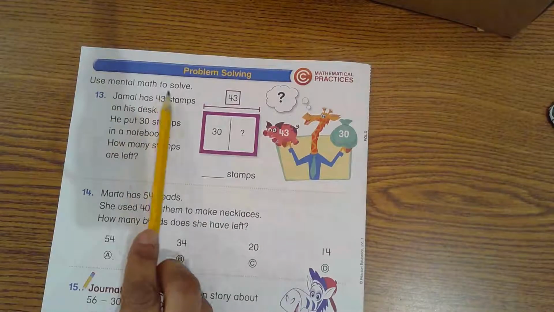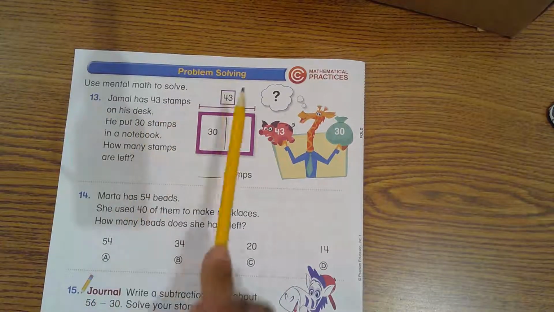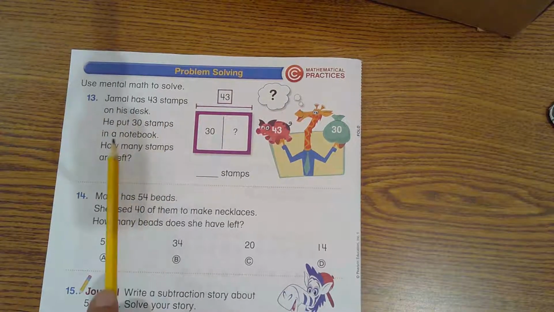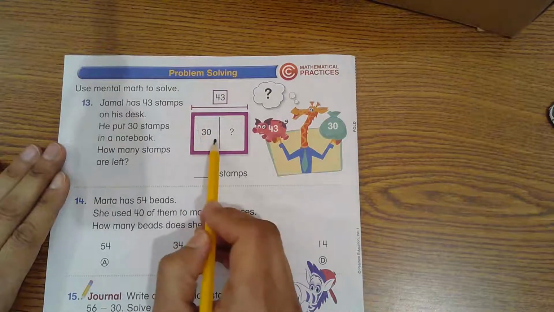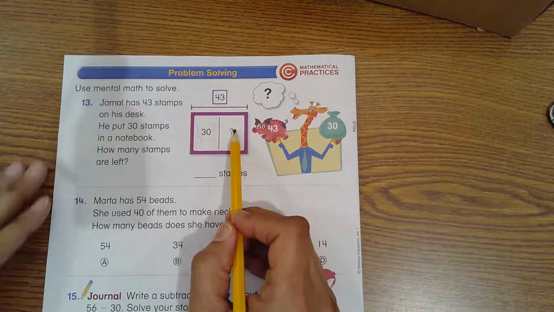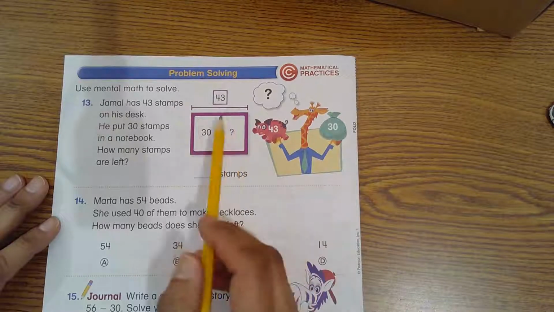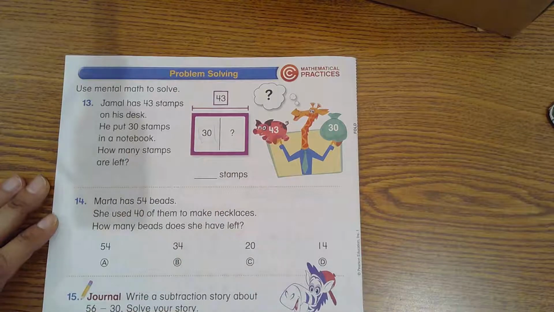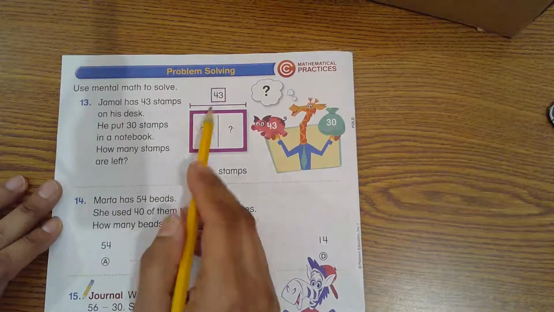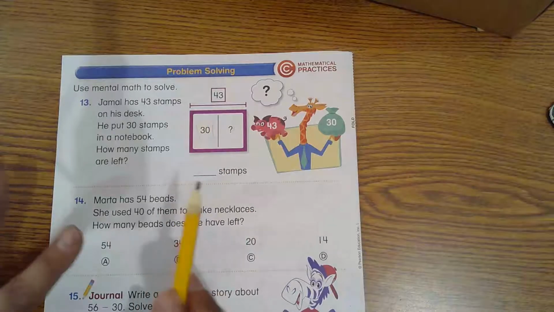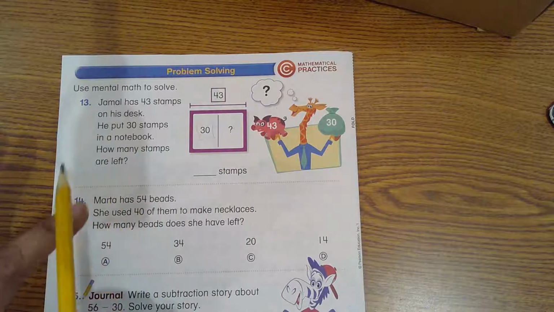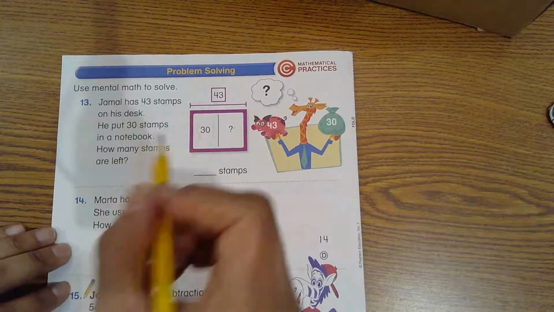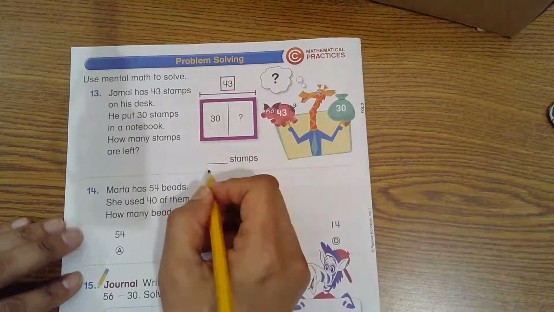Use mental math to solve it. Jamal has 43 stamps, that's the total. He put 30 stamps in a notebook, so that's one part he knows. So now we need to get the missing part. What we do is take away. So 43 minus 30 equals that missing part. I know 43 means 4 tens. Take away 30, that means 3 tens. So 4 take away 3 equals 1, that's 1 ten, and my ones will remain the same. So 43 minus 30 equals 13.